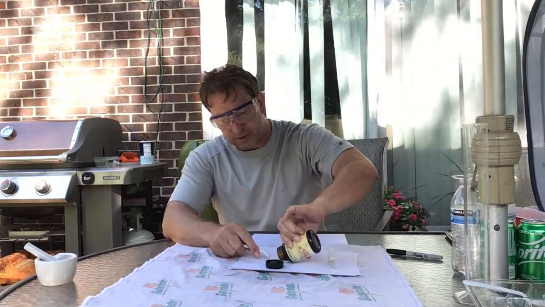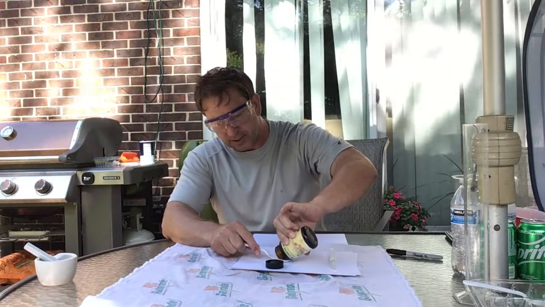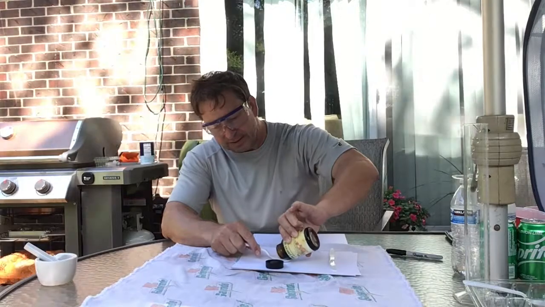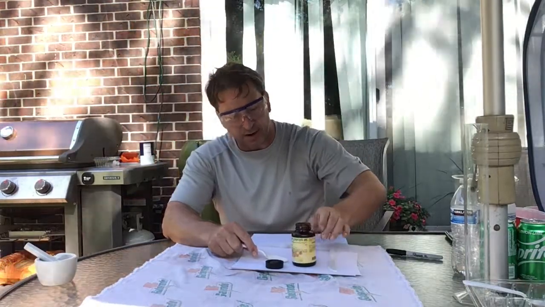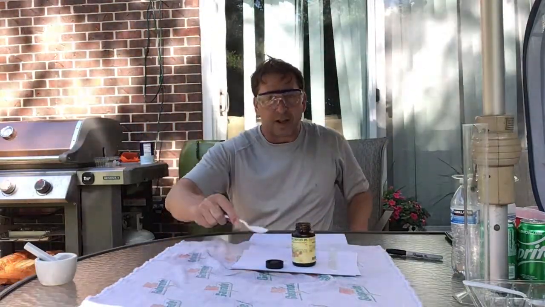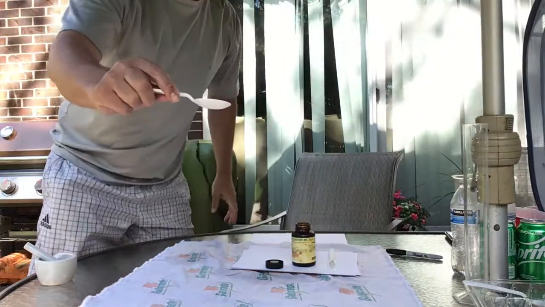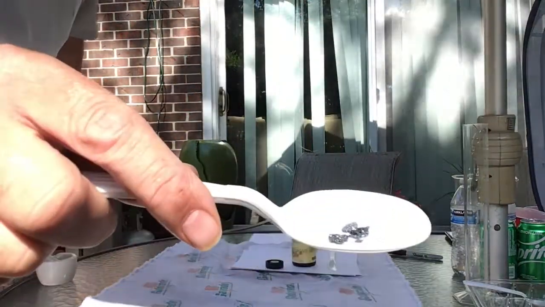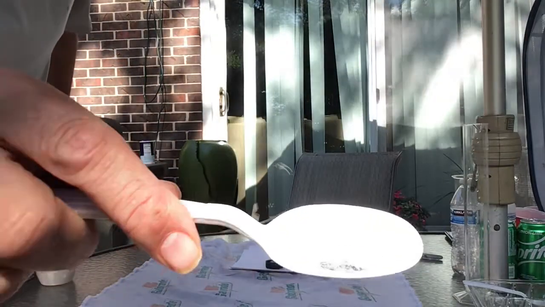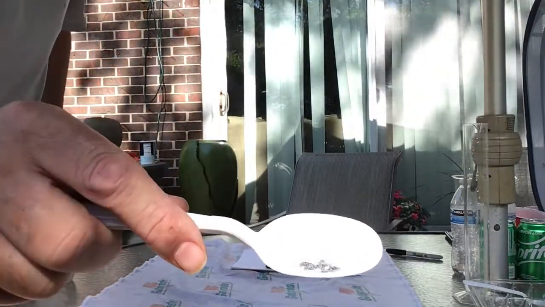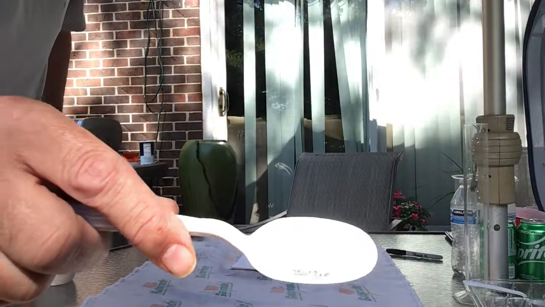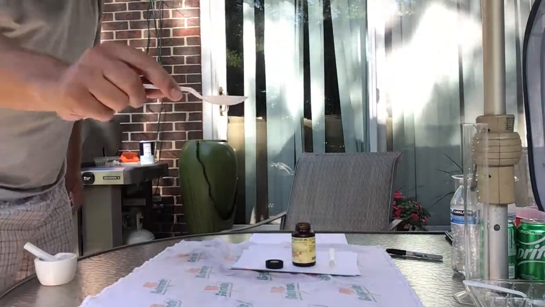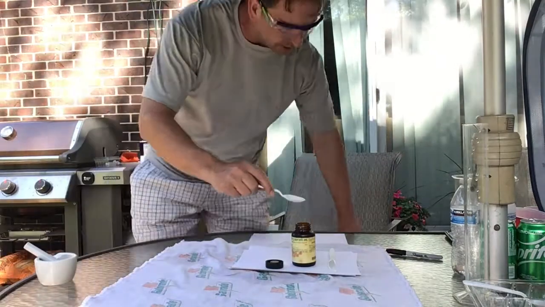Iodine is notorious for causing stains. Very, very bad stains. So let's go take a look at the iodine. I poured a little tiny bit out here, and we can see the iodine. It looks somewhat shiny-ish. Okay, the crystals. Now, you might have heard of a tincture of iodine, which is very, very different than this iodine, okay? This is pure elemental iodine.